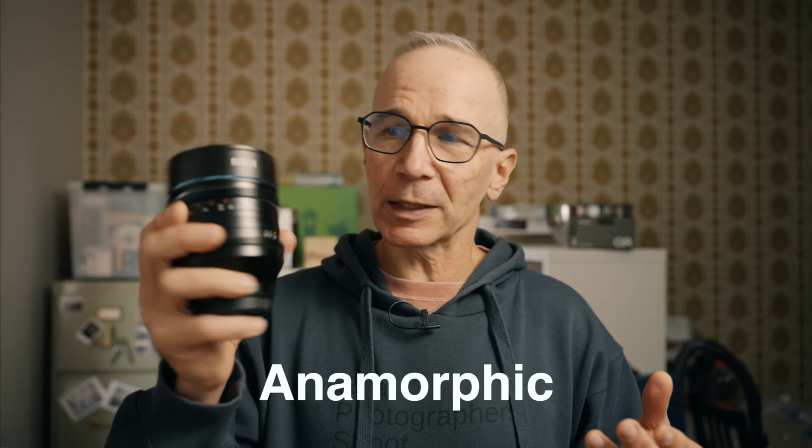Panoramic lenses like this 35mm T2.9 from Sirui, and by the way, this is not my lens, this is on loan from Focus Nordic. Big thanks to Focus Nordic for letting me borrow this for this video.